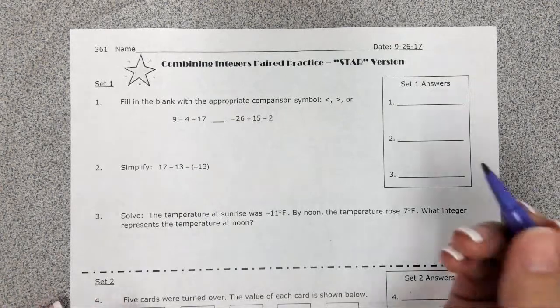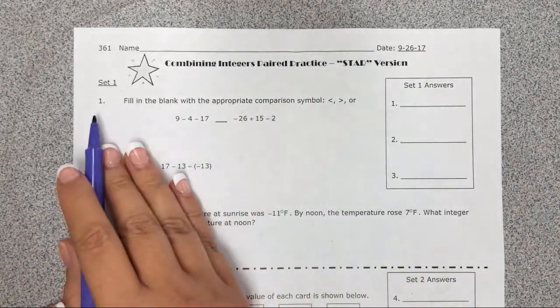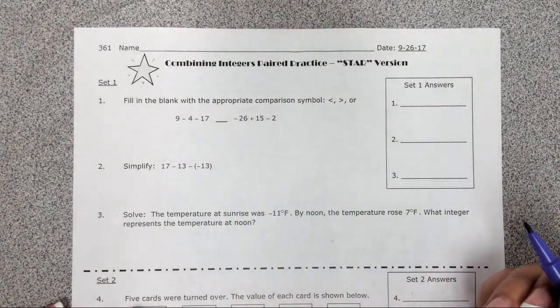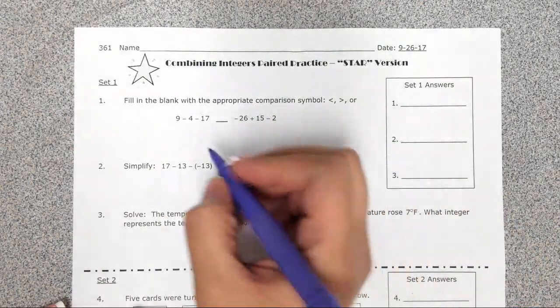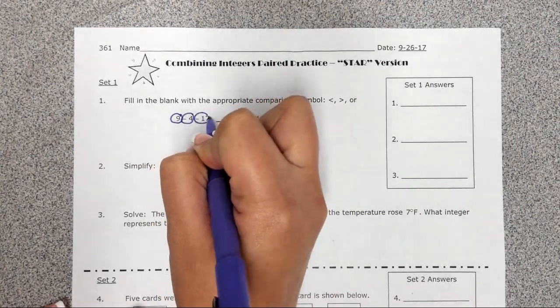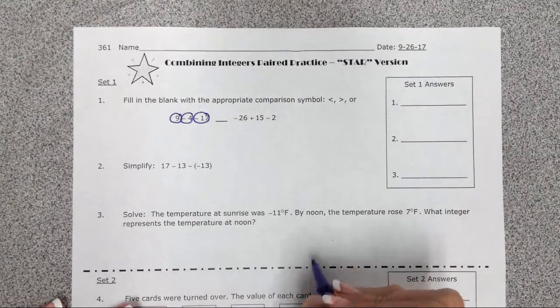Okay, so let's go ahead and get started. Number 1, we worked on this in class, but I want to make sure that you have access to do this at home. So we're going to circle our terms. That's our first step. Circle our terms.